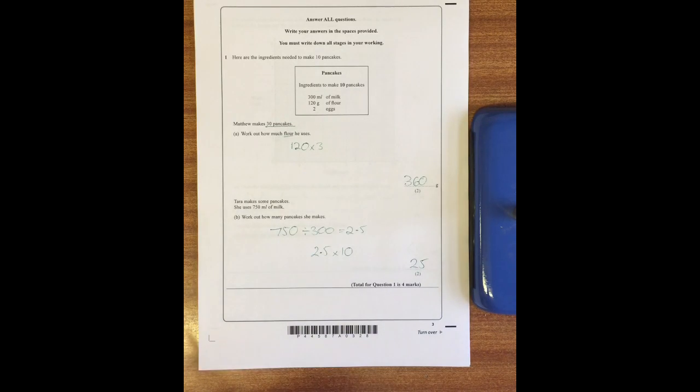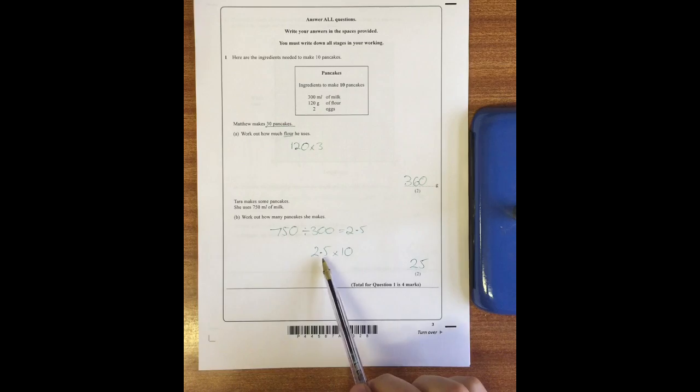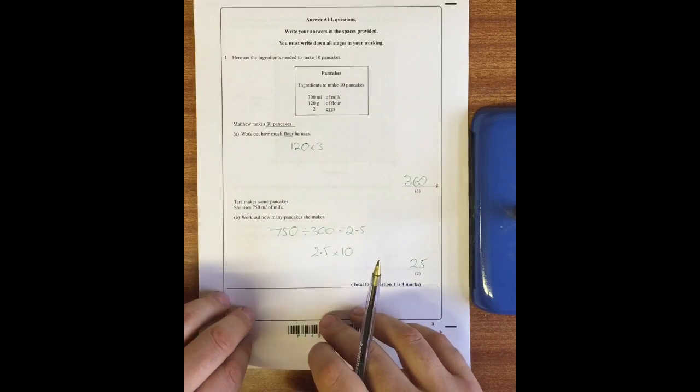Tora makes some pancakes. She uses 750 millilitres of milk. Work out how many pancakes she makes. Well, for 10 pancakes, she uses 300 ml. So 750 divided by 300 is 2.5. So she makes 2.5 times as many. So times that by 10. That's 25.